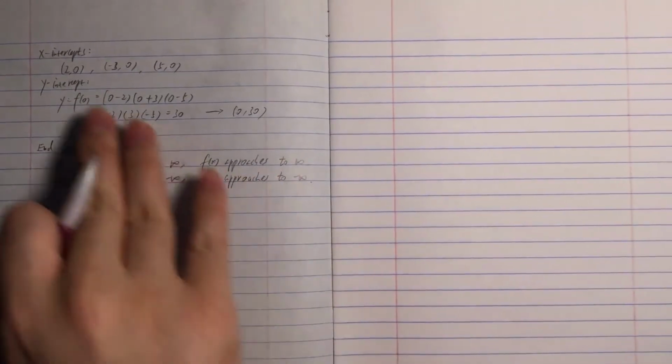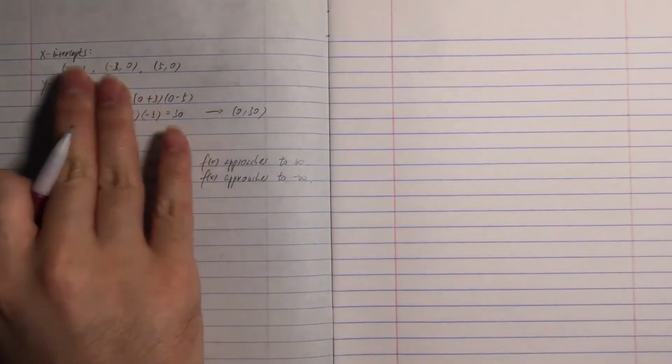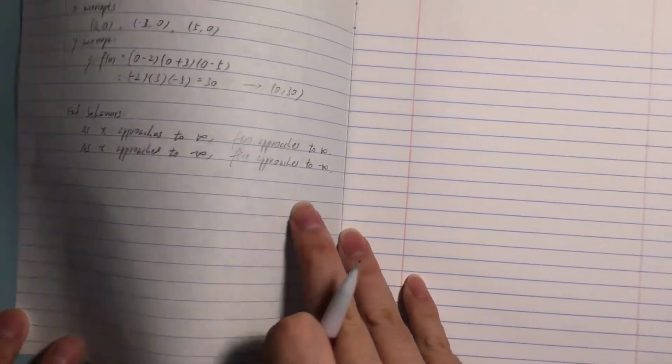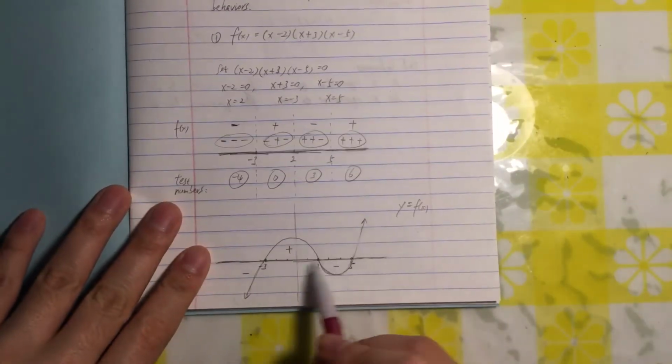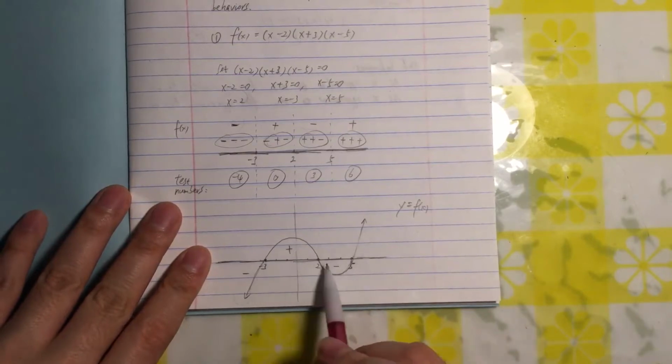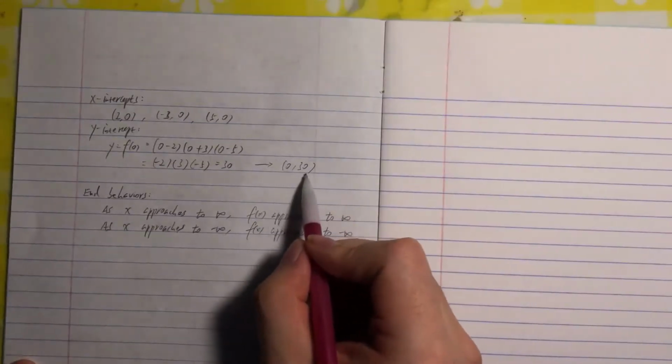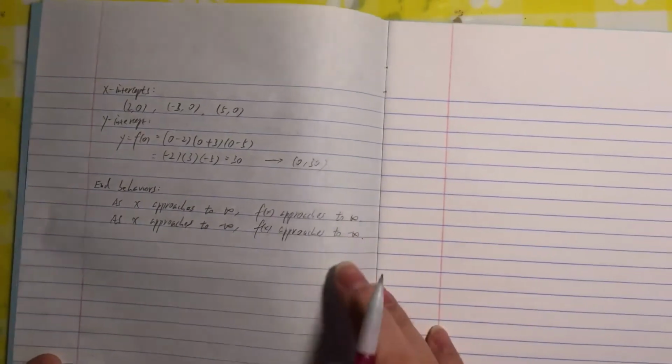So in this graph, the x-intercepts are 2, negative 3, and 5. Put them in order: negative 3, 2, and 5. The y-intercept is (0, 30).